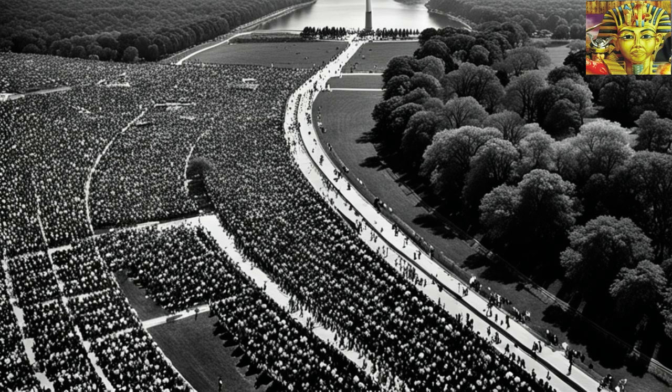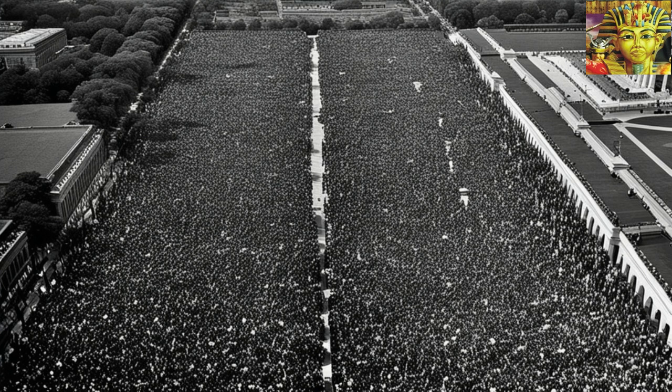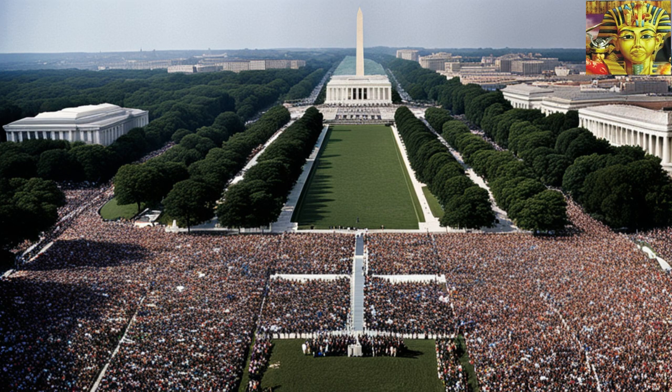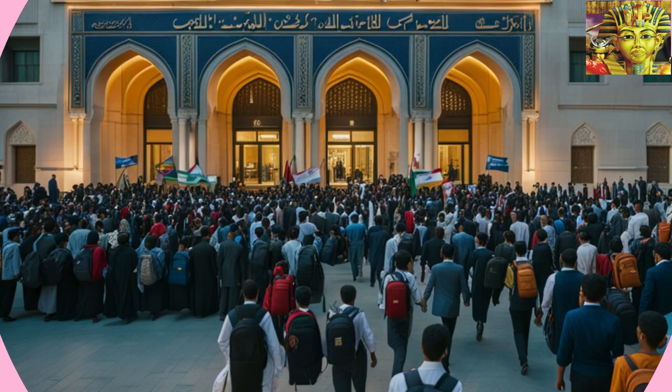March on Washington, 1963. This massive rally culminated in Martin Luther King Jr.'s famous "I Have a Dream" speech, advocating for jobs and freedom. The event highlighted the economic inequalities faced by African Americans and was critical in garnering support for civil rights legislation.